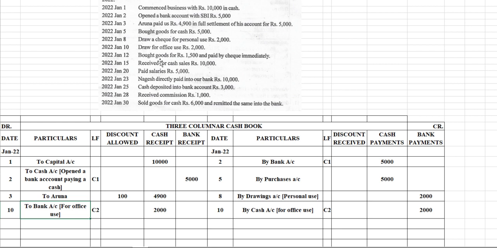Okay. Next, on 12th, bought goods for rupees 1,500 and paid by check immediately. So on 12th, goods are purchased by purchases account. We paid it through check, so in bank amount is reducing. Okay. On 15th, received for cash sales. On 15th, to sales, cash sales account, cash is coming. So how much? 10,000 rupees. That is in the cash column. Okay, next.